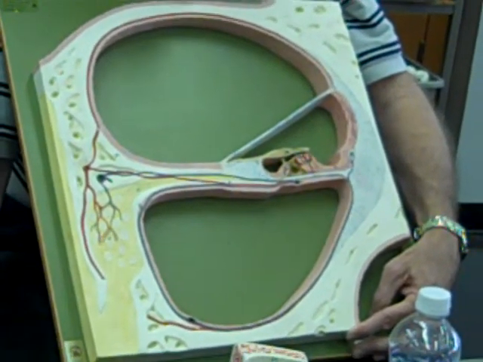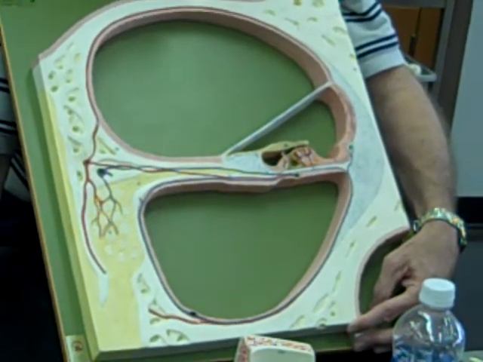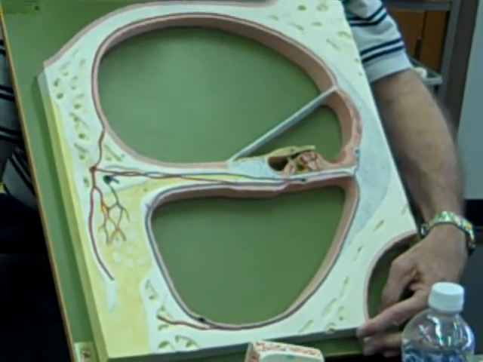Questions? That's ear. Ready for eye? Let's do eye.